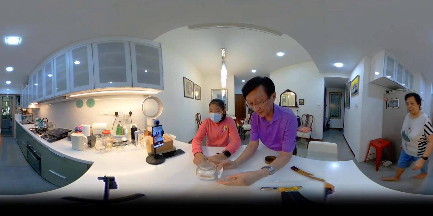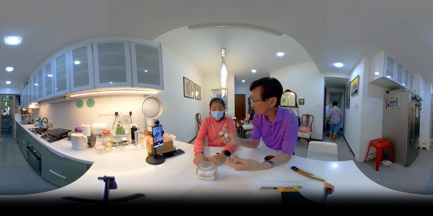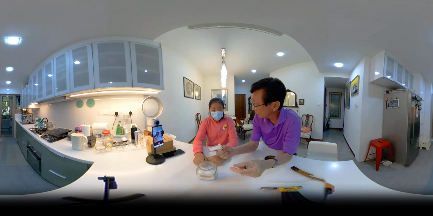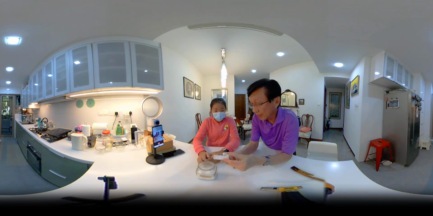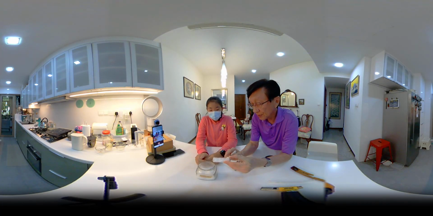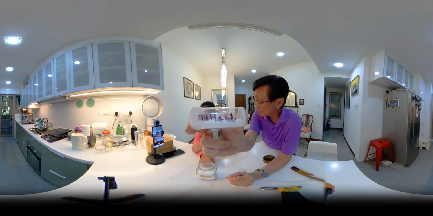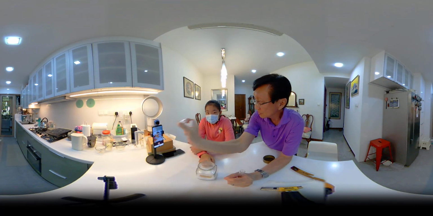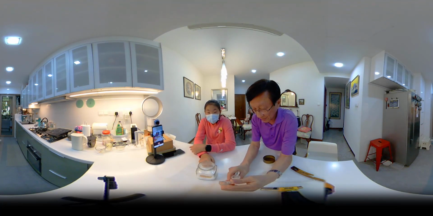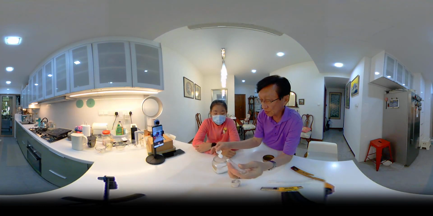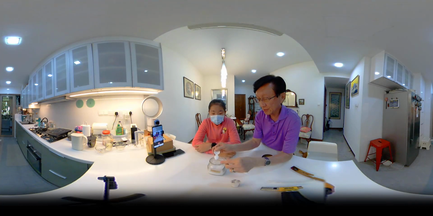Okay, here we have ammonium chloride. What's the formula for ammonium chloride? Ammonium chloride will have ammonia inside. Ammonia is NH3. So ammonium chloride is NH4Cl. So it's NH4Cl. Okay.